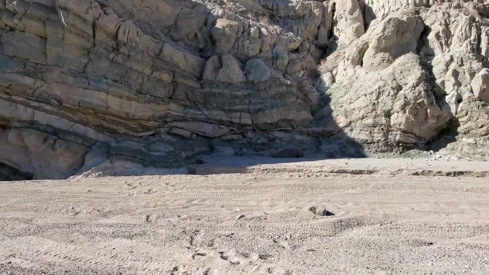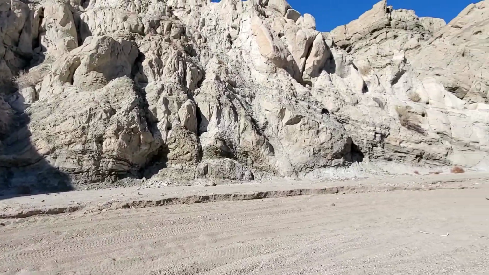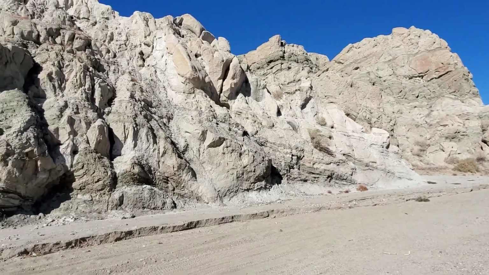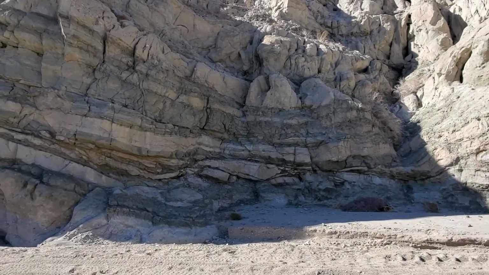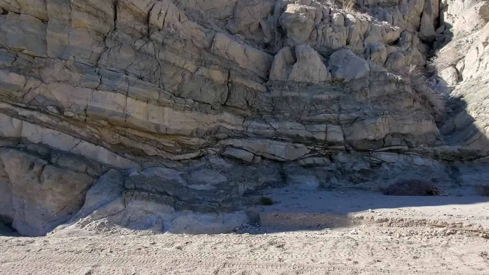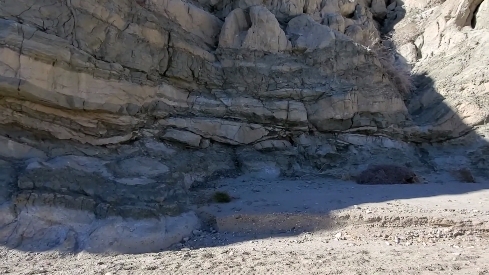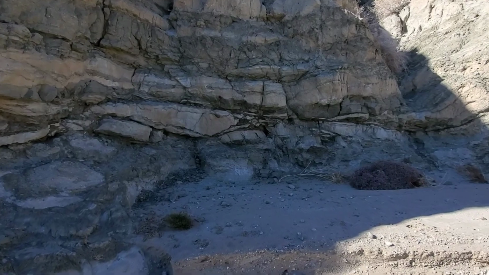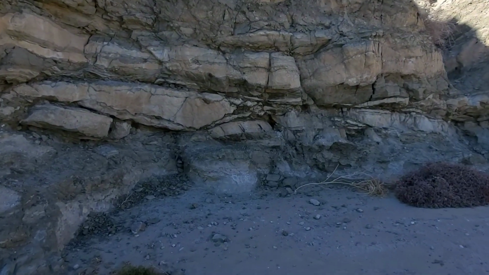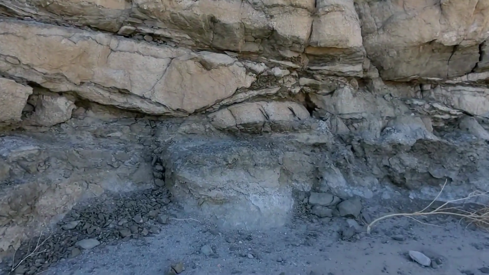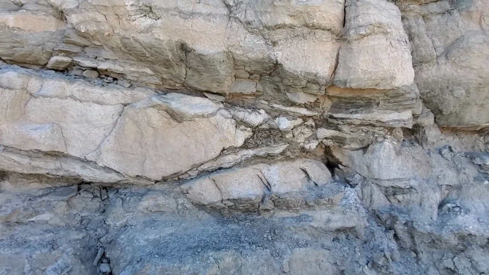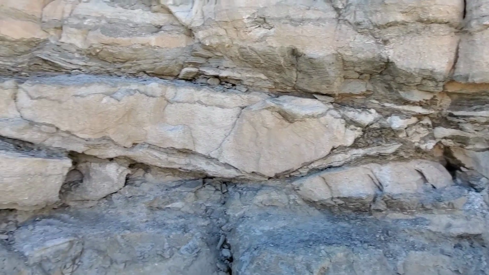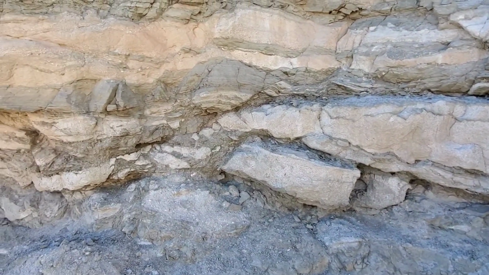Okay, we are back in the lower Palm Spring member, and I'm going to show you something pretty cool. This is an excellent example of thickening.